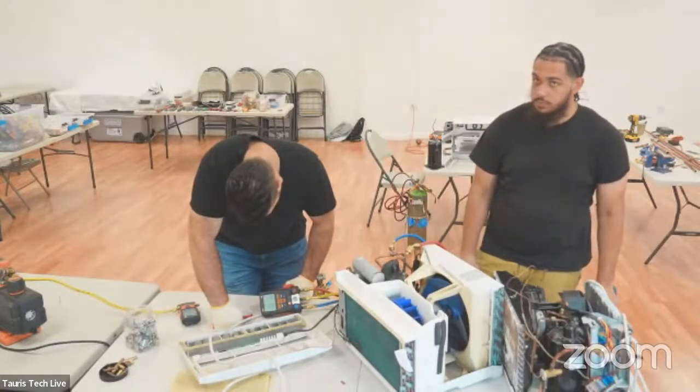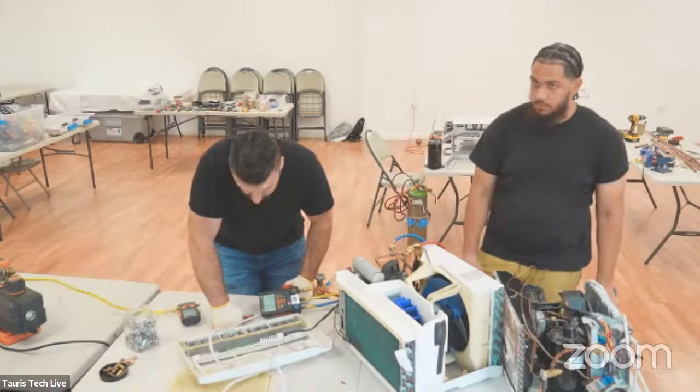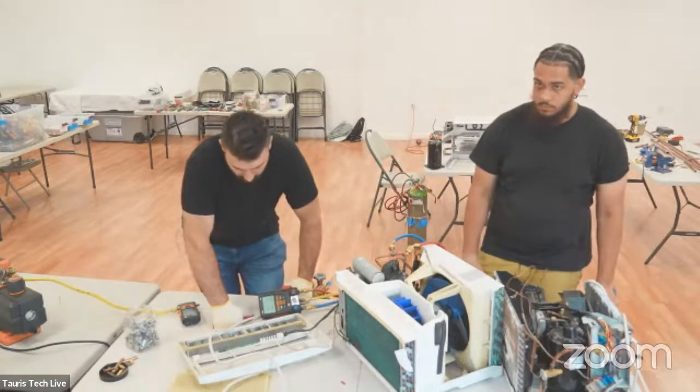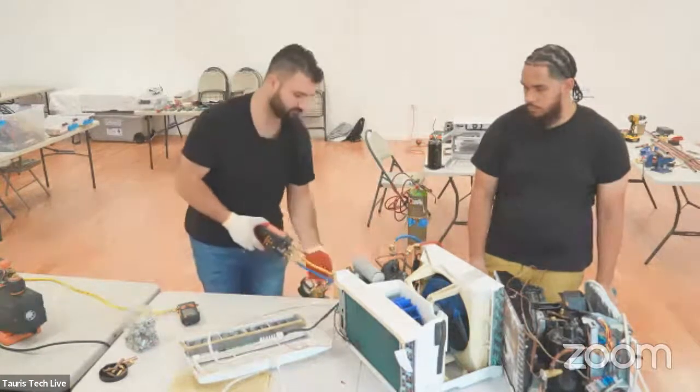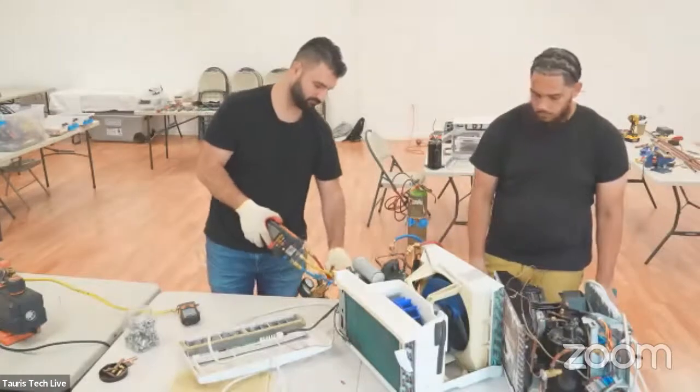We will take them apart. I'll show you. What an accumulator does is it's just a tube that redirects the gas or the liquid. It boils off the liquid.